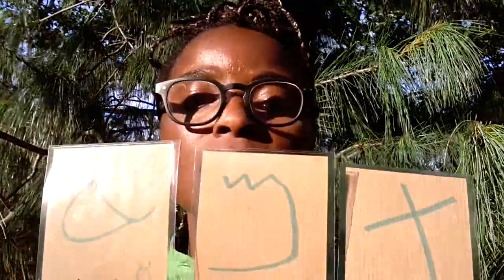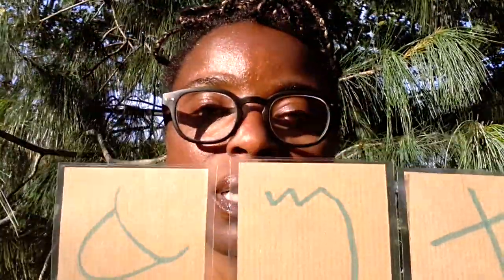Aleph, mem, tav. Most of the letters, I think all of them really, are what you would call consonants, but some of them have vowel sounds. I'll whip through the sounds quickly in a minute. According to what I've read, I'm not a scholar of Hebrew, I'm just learning very slowly.